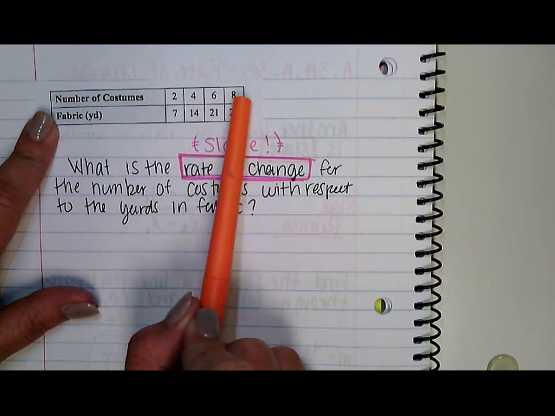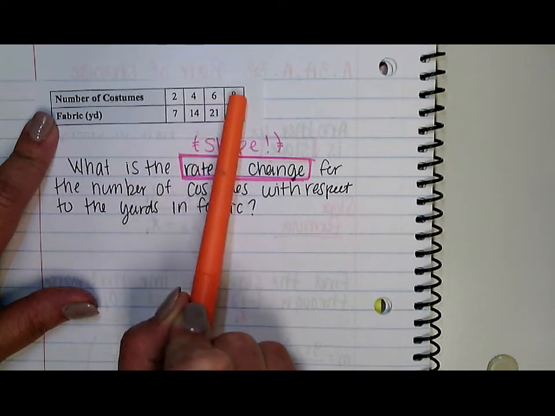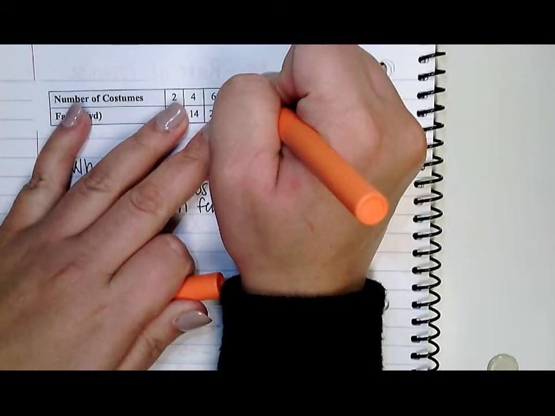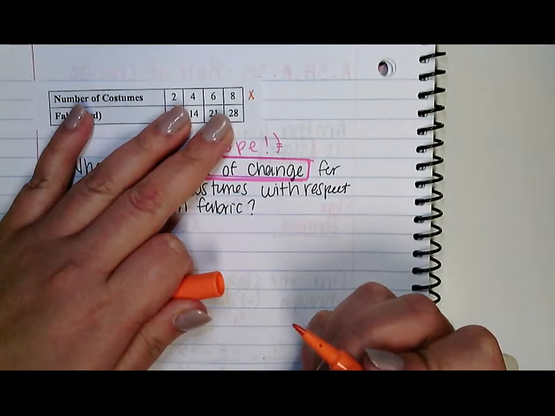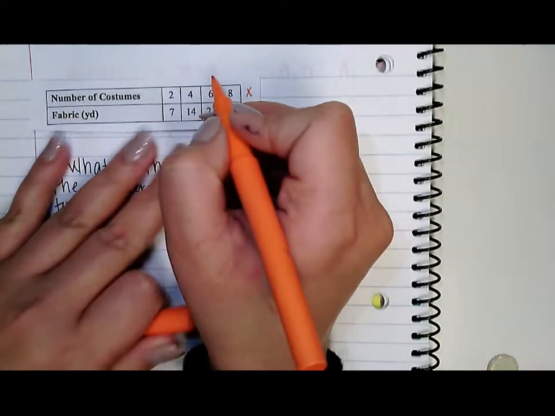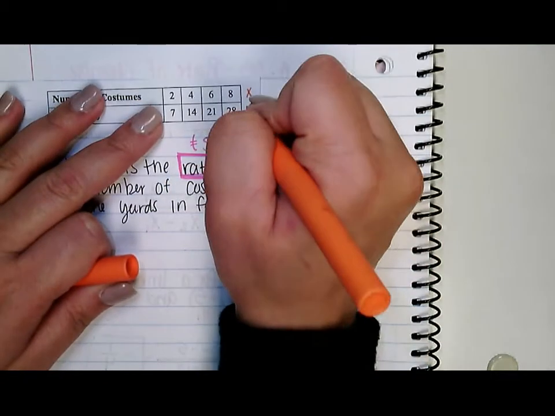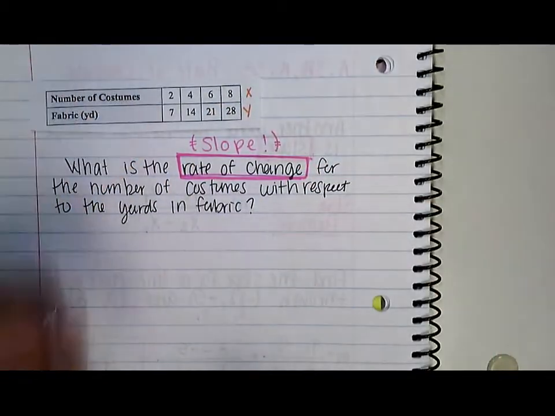Usually your top values, so the 2, 4, 6, and 8, these are your X values. The 7, the 14, the 21, and the 28, those are your Y values.